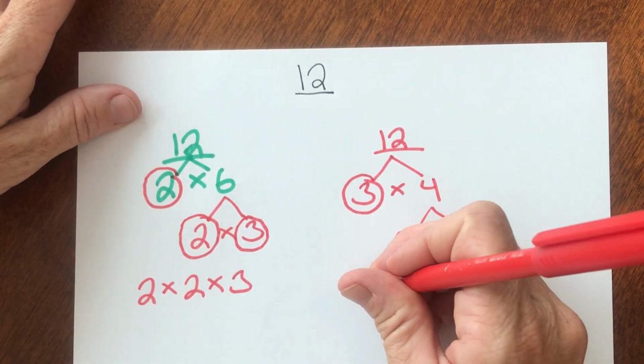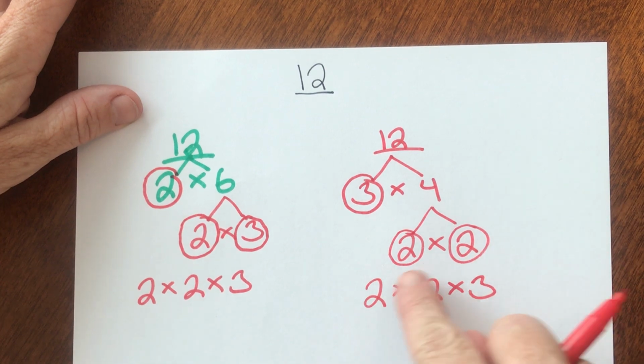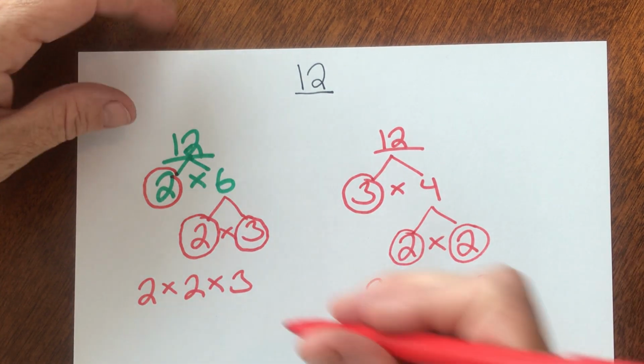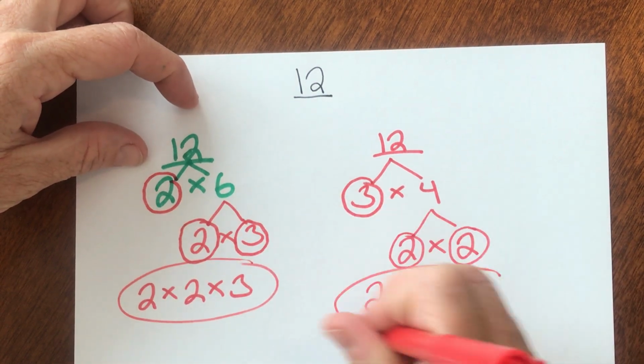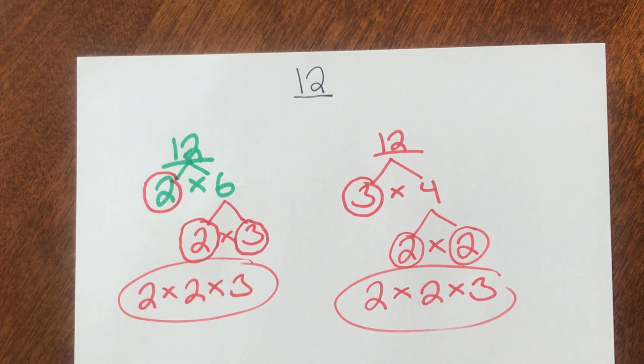When I write my prime factorization, I usually put them in order from least to greatest. So I have 2 2s and 1 3. So my answer's the same even though my work was different. Okay, and you might see that on a lot of them, that your work might end up different than someone else's, but your answer will still be the same.